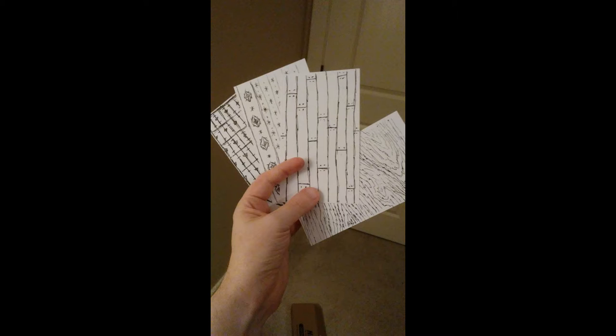I've drawn some textures on just some ordinary index cards. These are just sloppy, sketchy pen drawings. The game is going to have kind of a hand-drawn, sketchy look, and that's because I can make that sort of art relatively quickly.